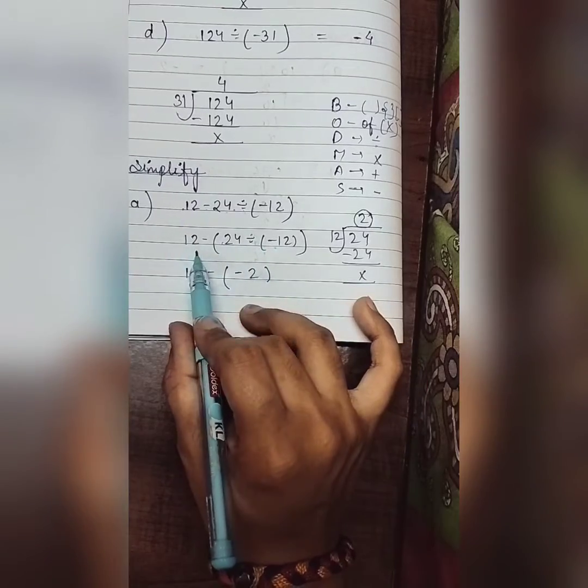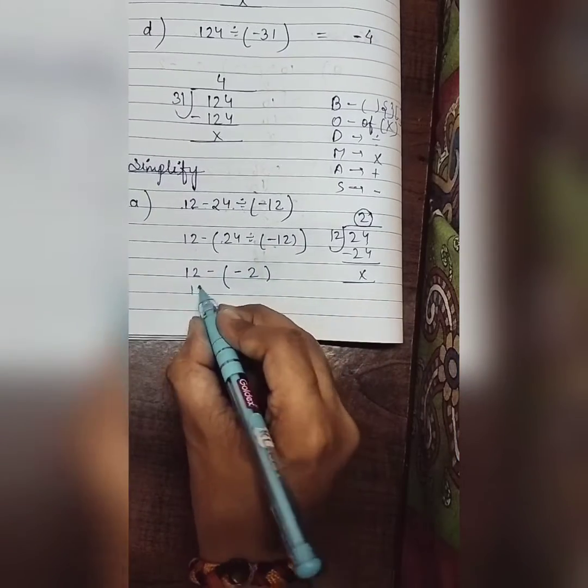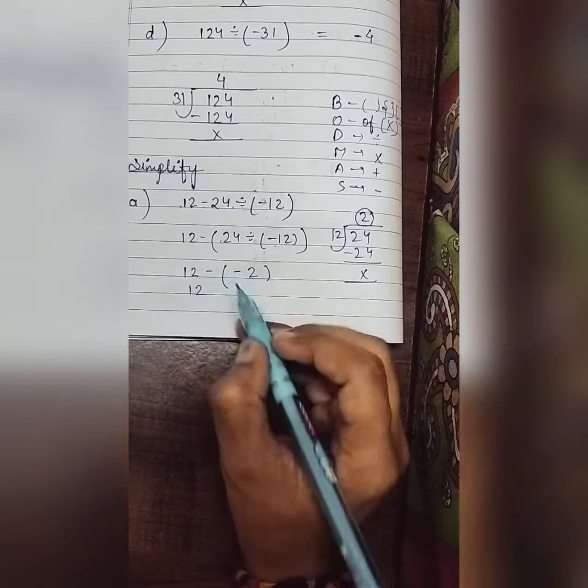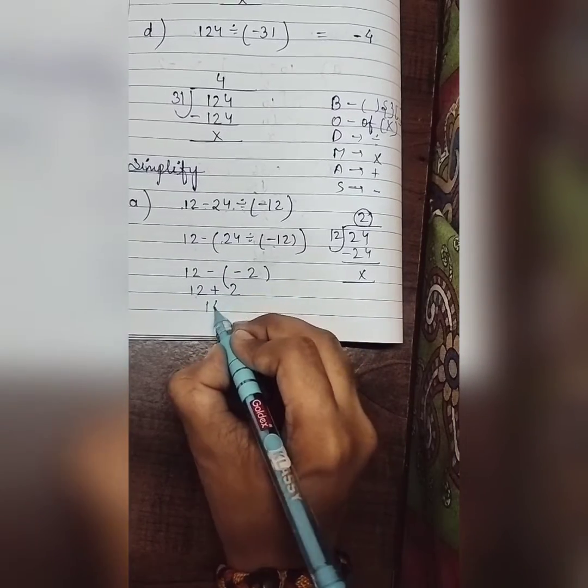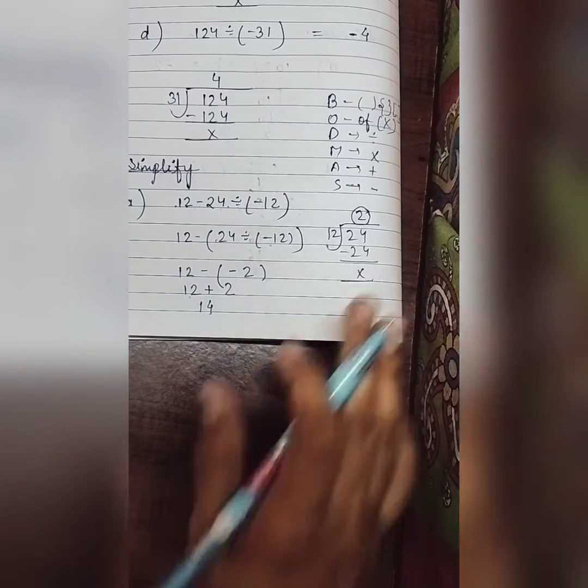Now we have to solve the rest of the part also. 12, now open the bracket. Minus minus becomes plus 2. 12 plus 2, that is 14. So 14 is the answer.